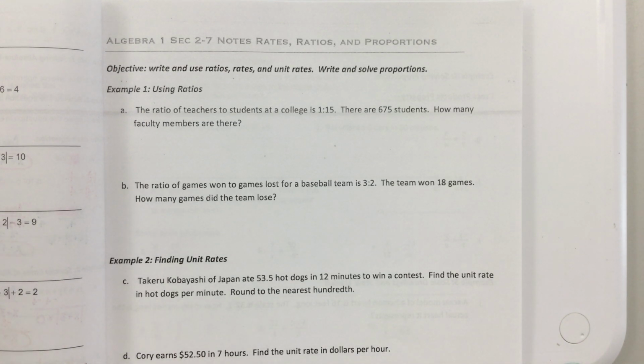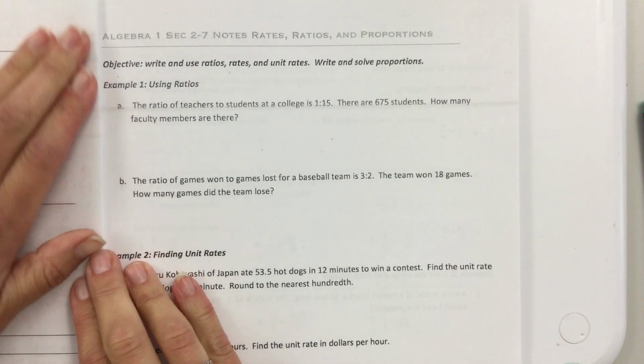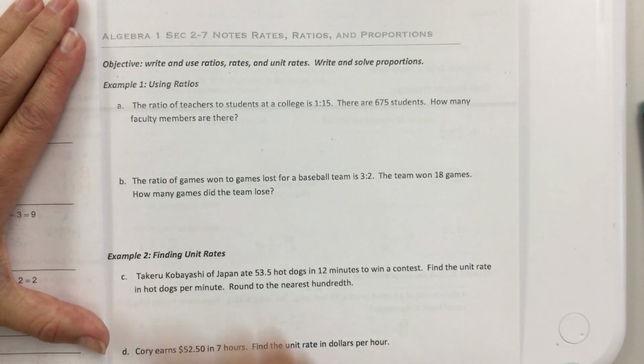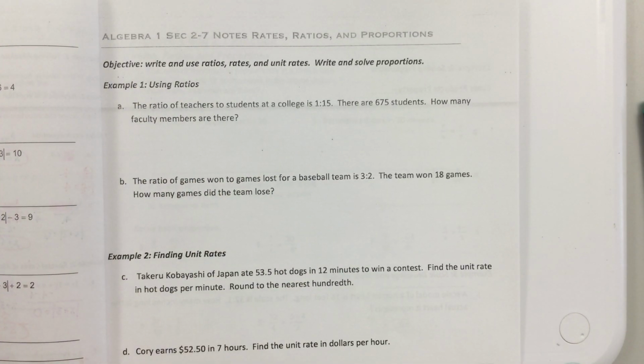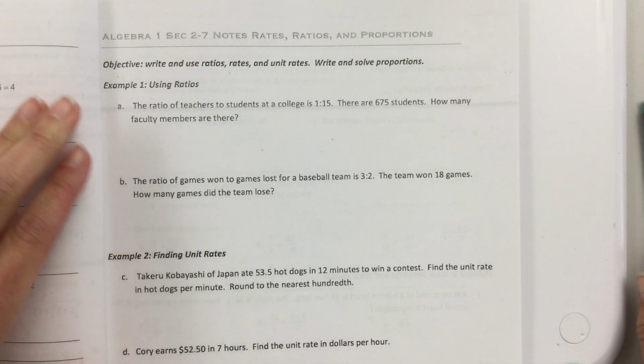These are things that I think are really useful, and I know that my husband and I both use in everyday life. So our objective today is to be able to write and use ratios, rates, and unit rates, and to be able to write and solve proportions.